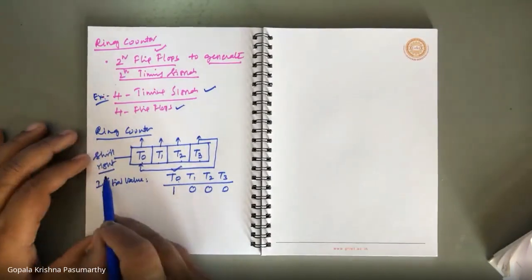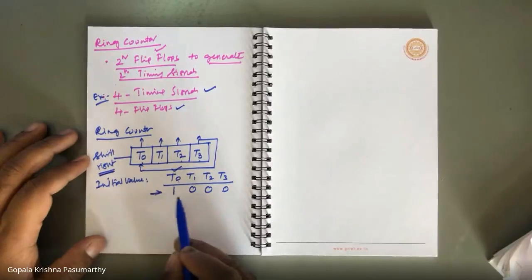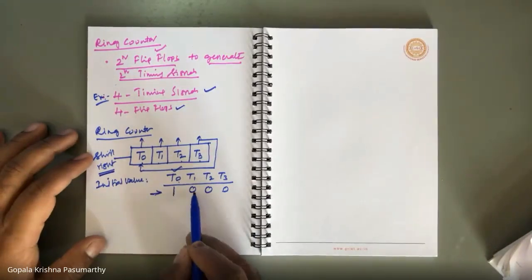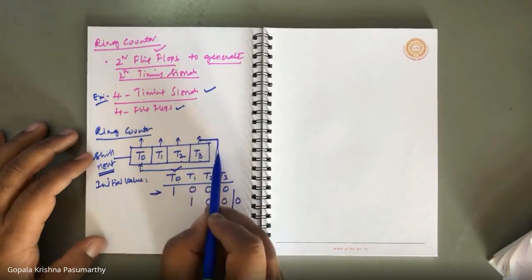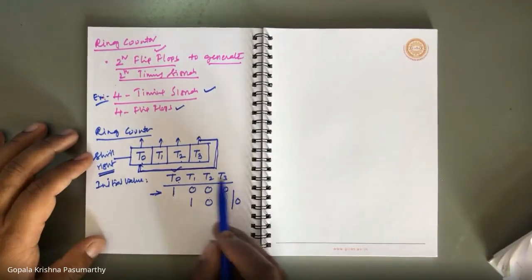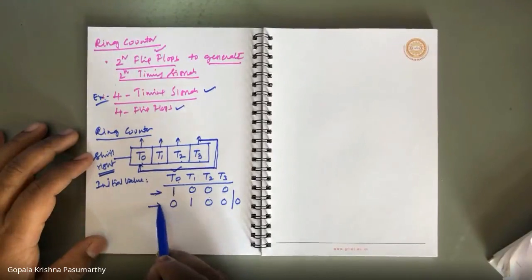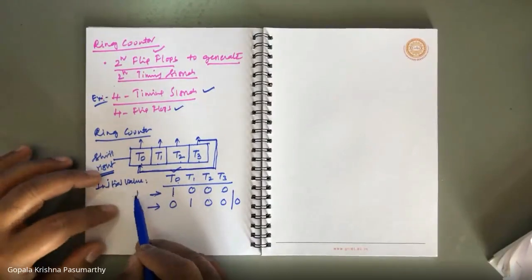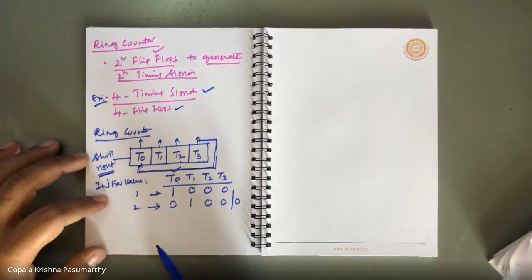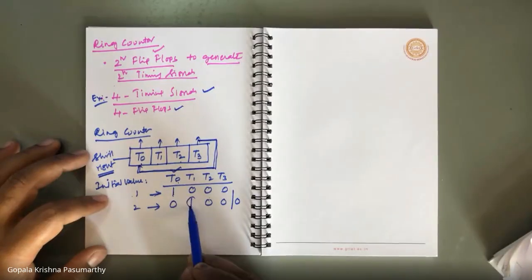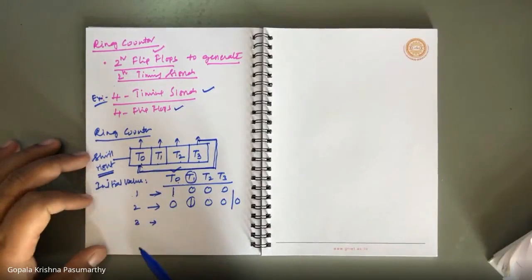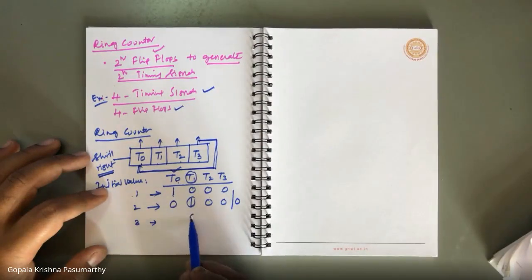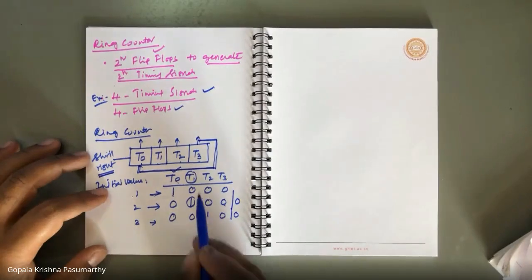Now we apply the shift right operation. What happens? This 1 goes here, this 0 comes here, this 0 comes here, and this 0 goes out. T3 is given back to T0, so this 0 comes and joins here. This is during the first cycle. This is during the second cycle. During the second cycle, who is active? T1 is active. Again, you apply shift right. During the third clock cycle, what happens? This 0 comes here, this 1 comes here, this 0 comes here, and this 0 goes out and joins here. Now who is active?